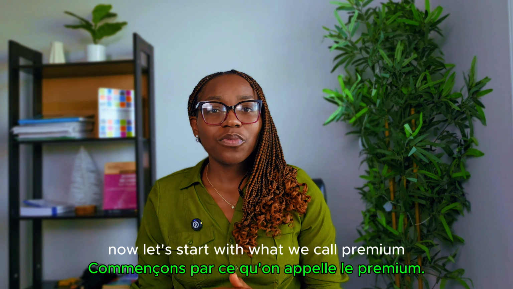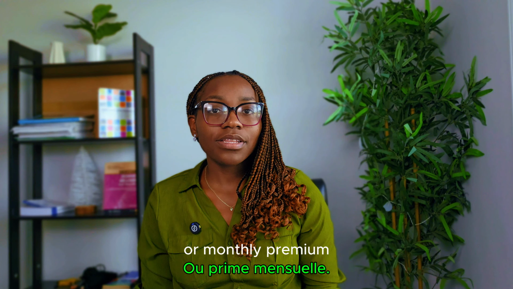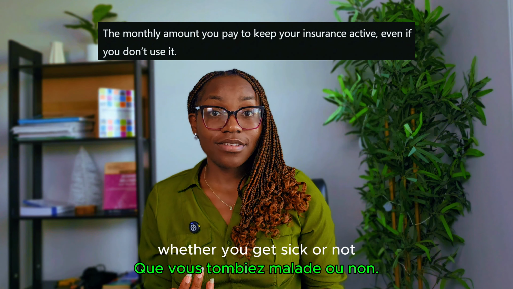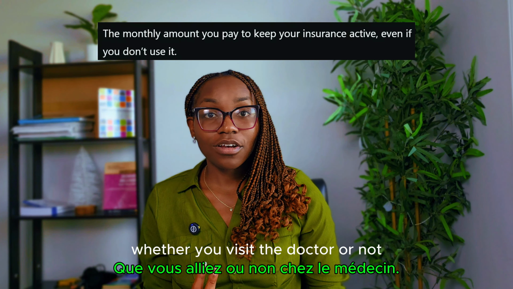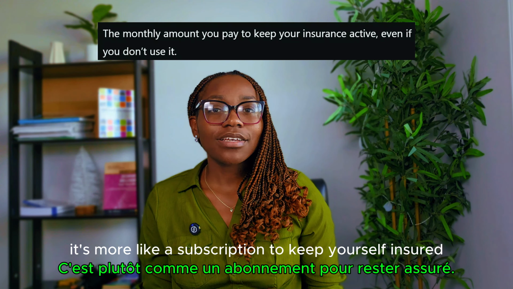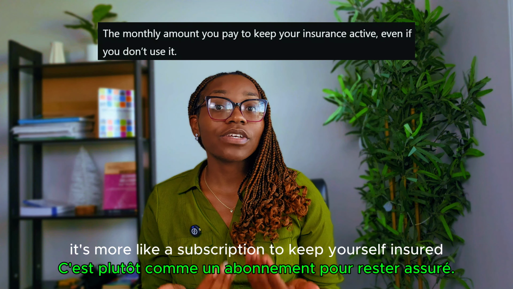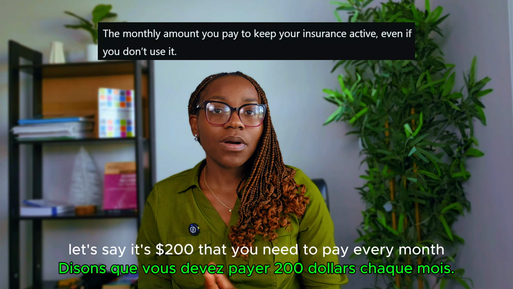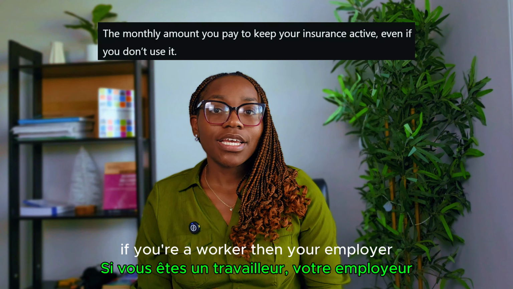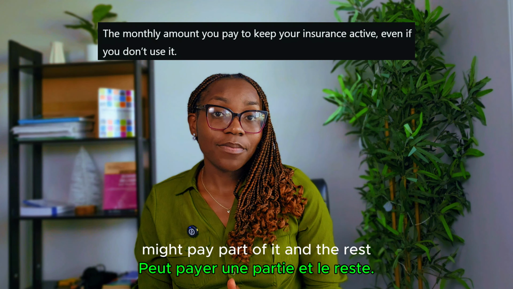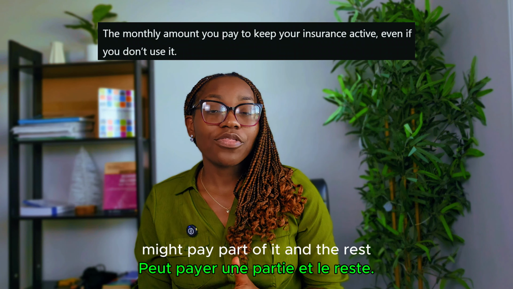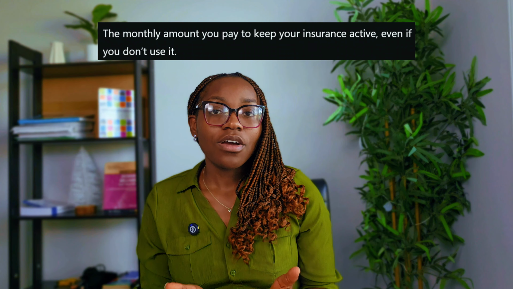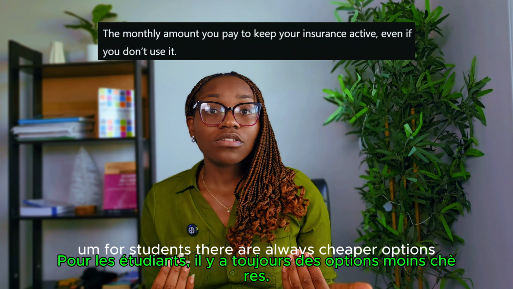Now let's start with what we call premium or monthly premium. This is the amount that you pay every month, whether you get sick or not, whether you visit the doctor or not. It's more like a subscription to keep yourself insured. Let's say it's $200 that you need to pay every month. If you're a worker, then your employer might pay part of it, and the rest will automatically come out of your paycheck. For students, there are always cheaper options.